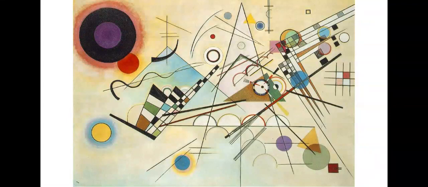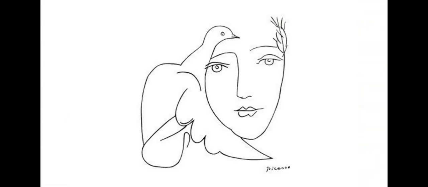All right, let's look at another picture. Artists don't only use lines to show abstract ideas. Sometimes they show things that are more representational. Representational means something that you can see and recognize, it represents it.